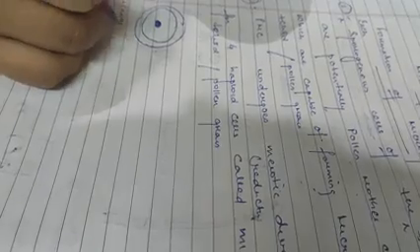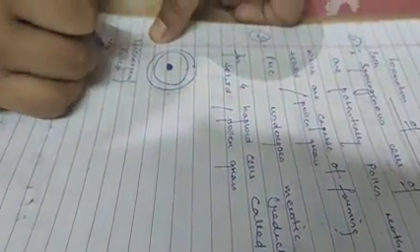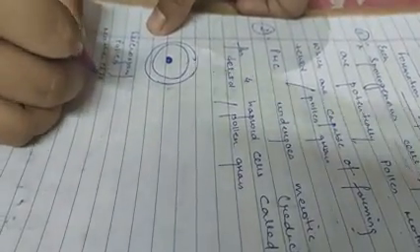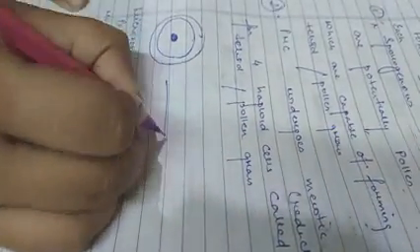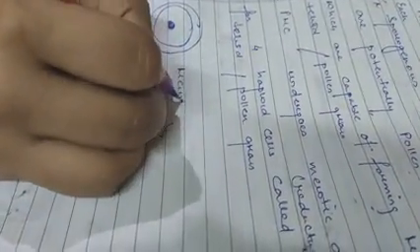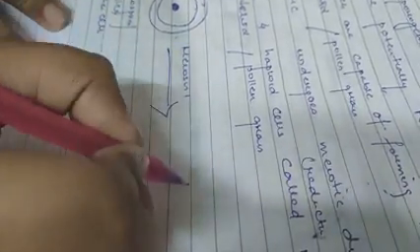If this one is the pollen mother cell, or microspore mother cell, in meiosis 1, what will happen?